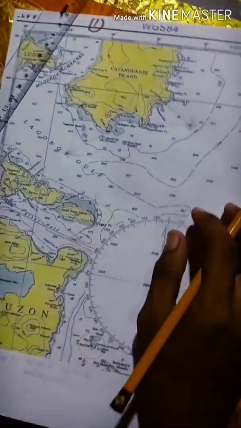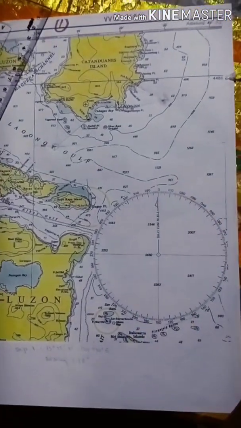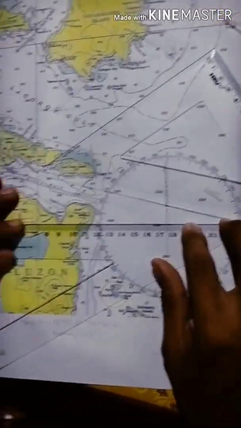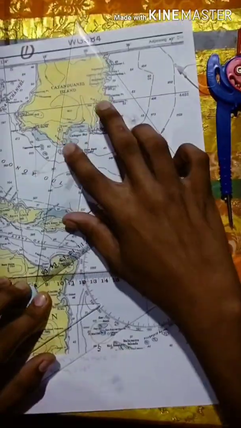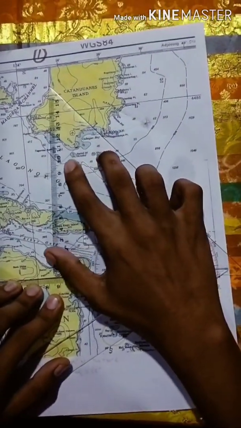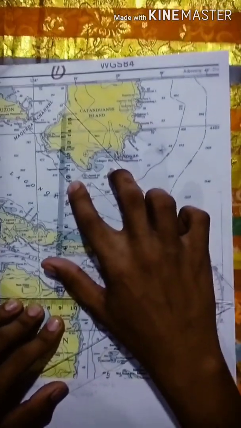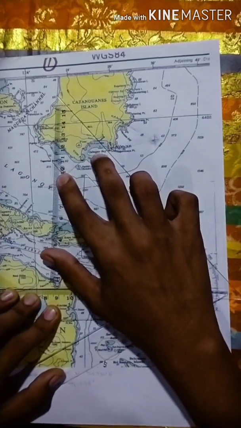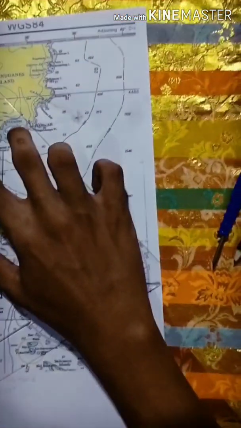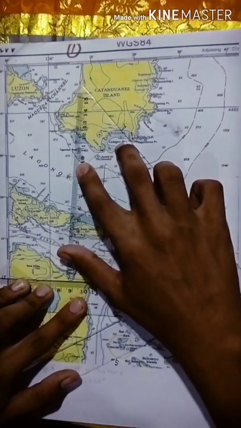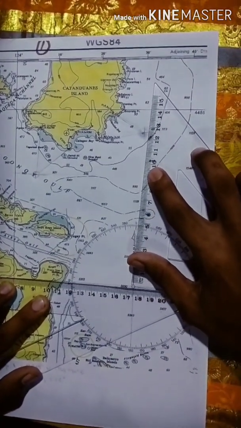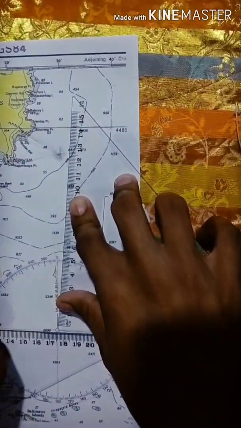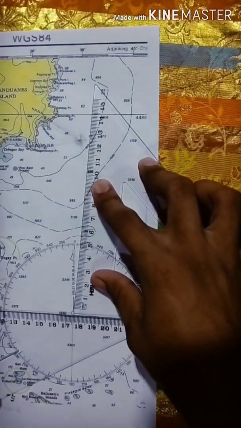Now we are going to find the San Andres lighthouse bearing. Just like this, then move to the compass rose. As you can see, it is 0, 0, 4 degrees. So its bearing is 004 degrees.